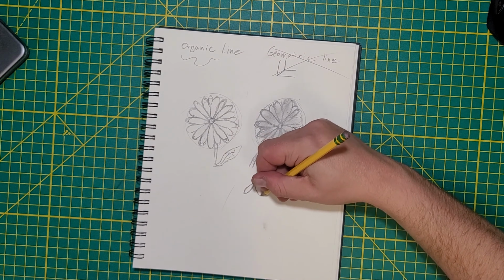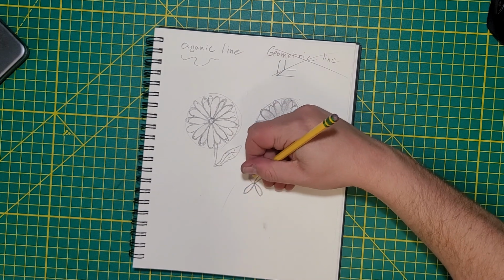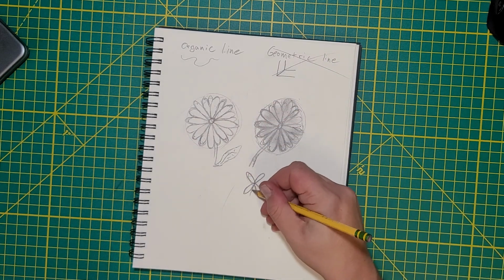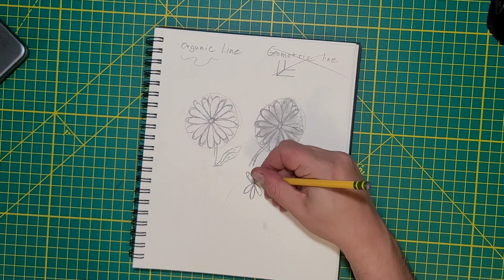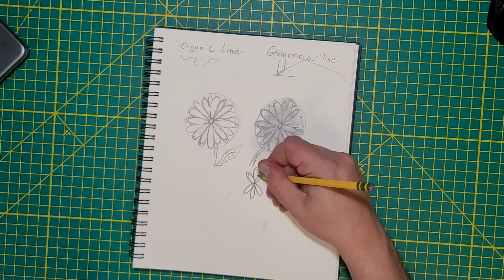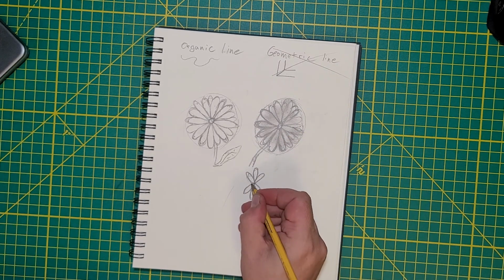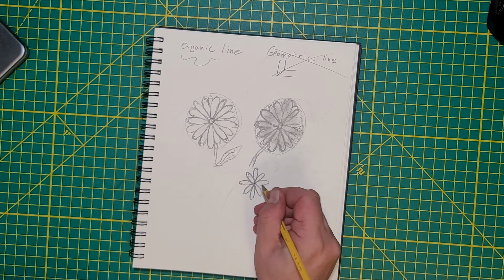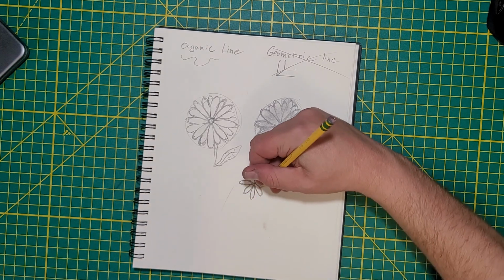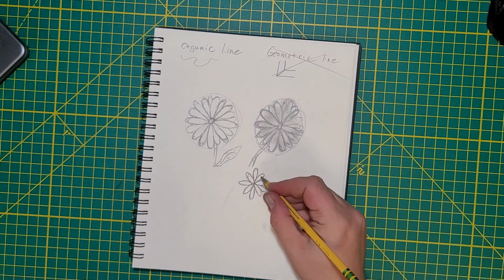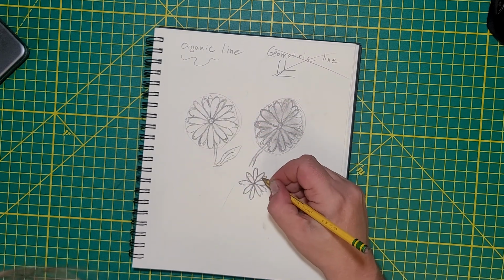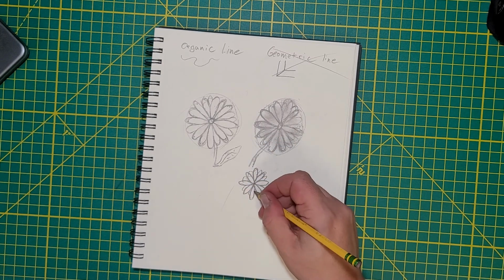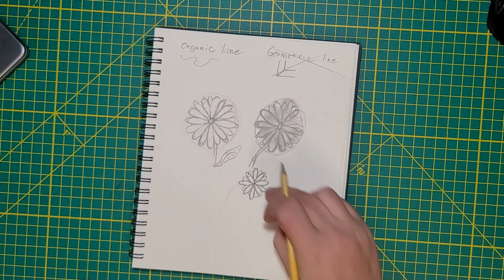I'll repeat that process. And I'm doing this fast. You guys should probably think about marking them out with your pencil like I did for the other two. But to give you more time to work, and not waste your time watching me do this again, I'm just going to freehand this bad boy. So now I have a facsimile of the back of the flower.